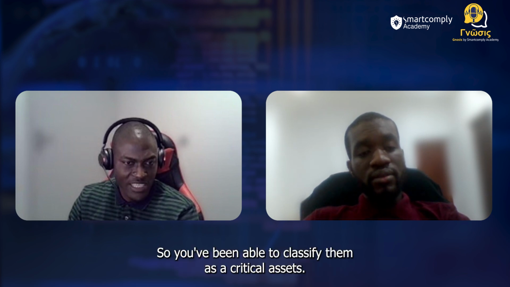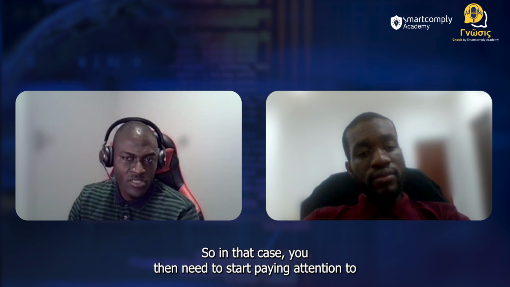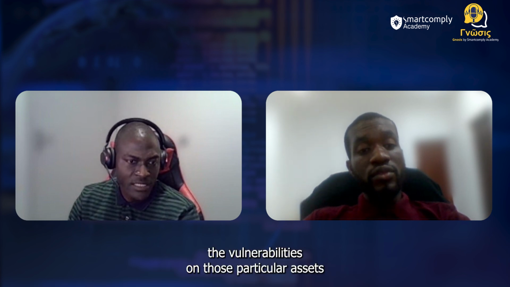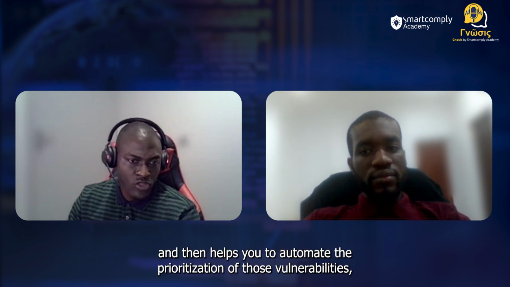In that case, you then need to start paying attention to the vulnerabilities on those particular assets and start prioritizing them. Most vulnerability management solutions allow you to automatically identify these vulnerabilities, and help you automate the prioritization of those vulnerabilities.